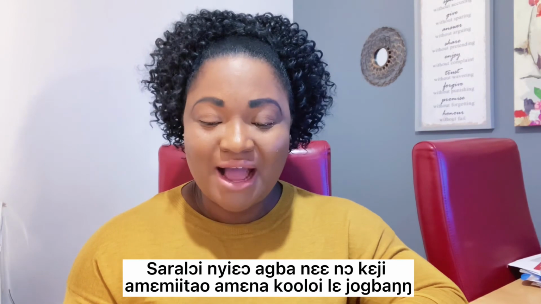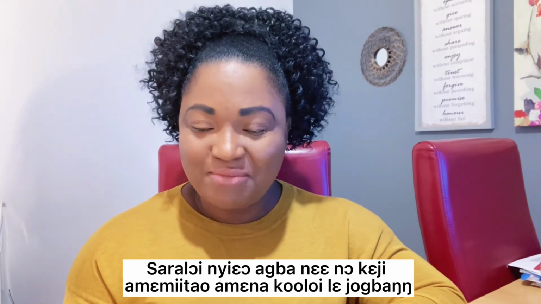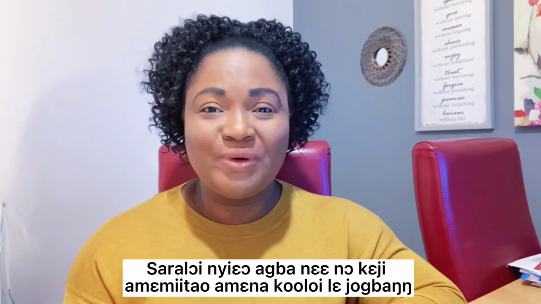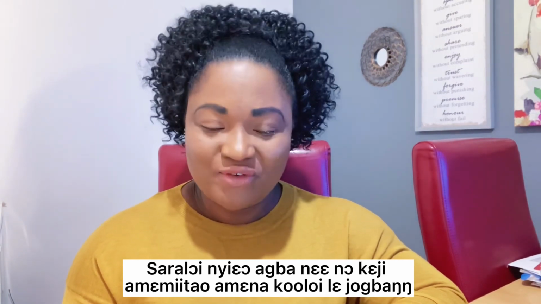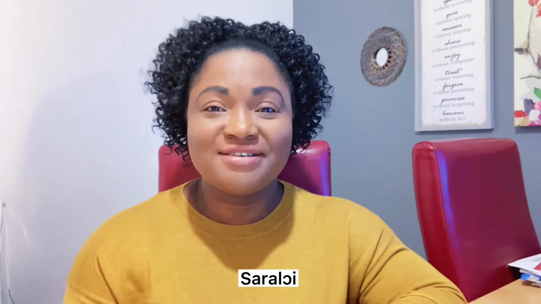Saraloi nyo agba neno keji amemin tawo amena koloile jogba. So visitors, that is Saraloi. The visitors walk on the canopy when they want to see the animals properly, or when they want to see the animals very well. The words in this sentence to learn are Sraloi, visitors. Nyo, they walk. Agbaneno, we know the word agba already, which is canopy.